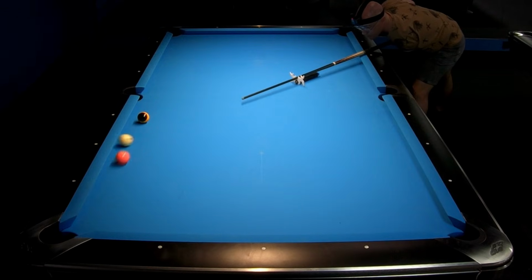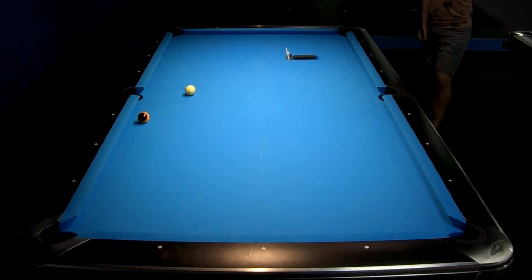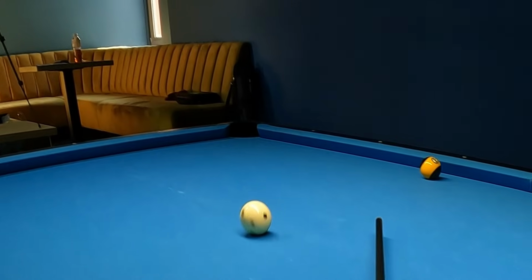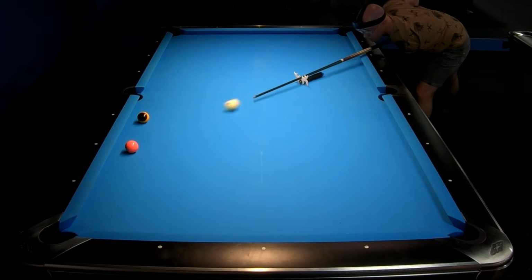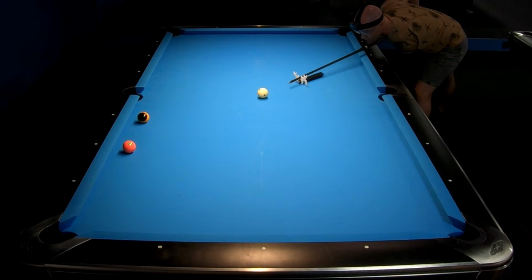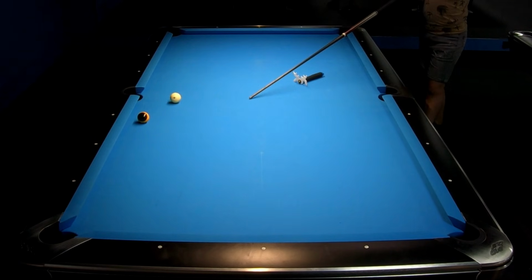In the first one, we need to use 2 rails, and after contact with the right long rail really close to the middle pocket, we are landing with a very good position for the 9 ball. But this shot has a high risk of scratching in the middle pocket, because to make perfect position for the 9 ball, we need to make contact with the right long rail just before the middle pocket. If this contact is too early, then we can scratch in the left middle pocket.